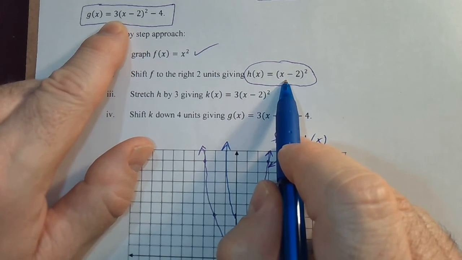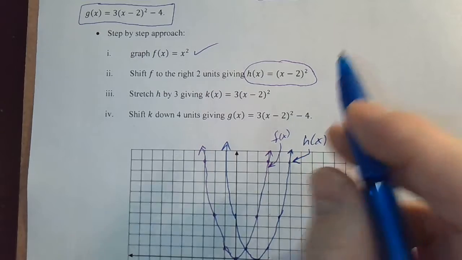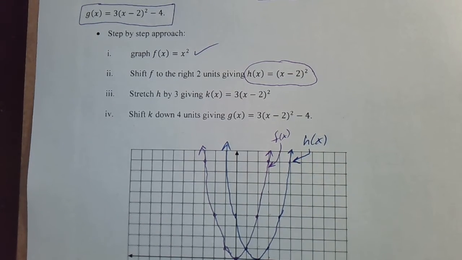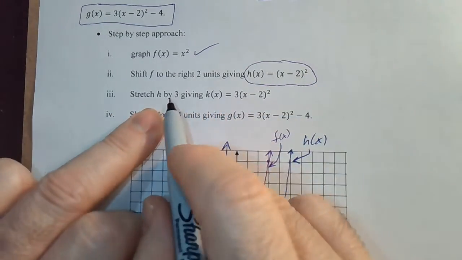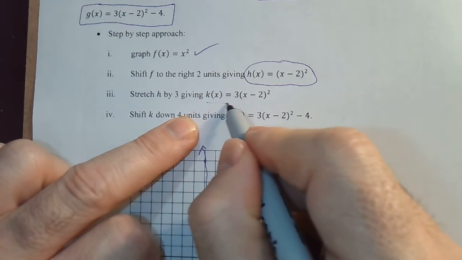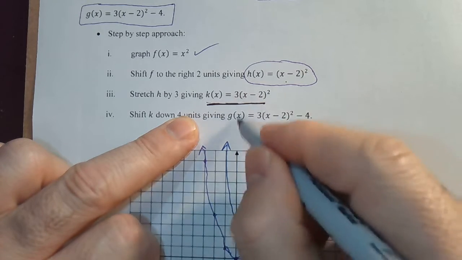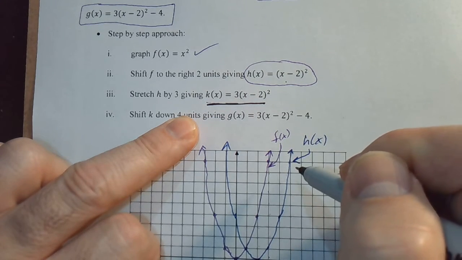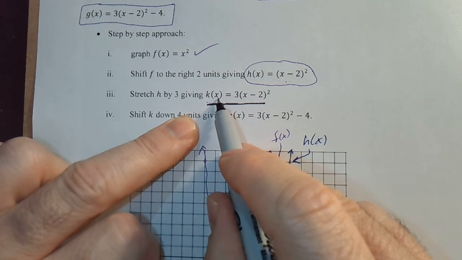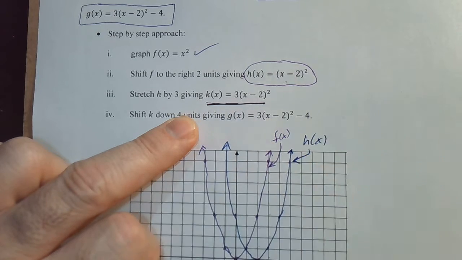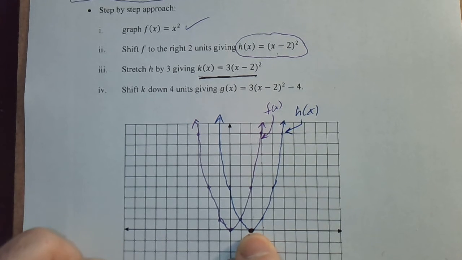Notice all we need to do is multiply it by 3 to stretch it, and then shift it down 4. So, how does this graph, k, stretching it by 3 is what we're doing, compare to this one? Well, there's only a 3 in front of it. That's the only difference. So that means the value of y is going to be 3 times the original value. So if you plug in a 2, you'd get k of 2 equals 0 because you have 2 minus 2. So we know it starts right here at the same little point down here as the graph of h.